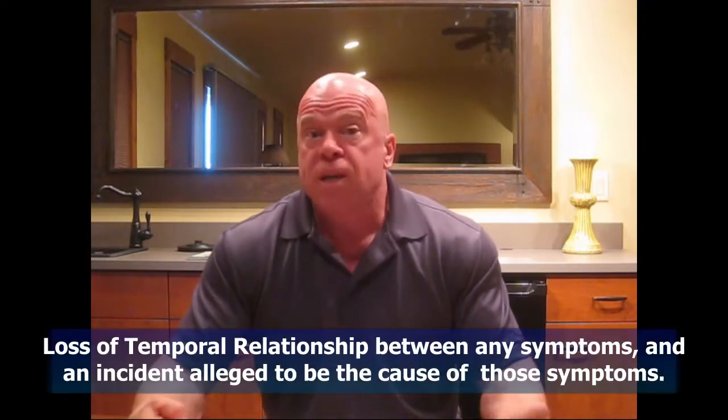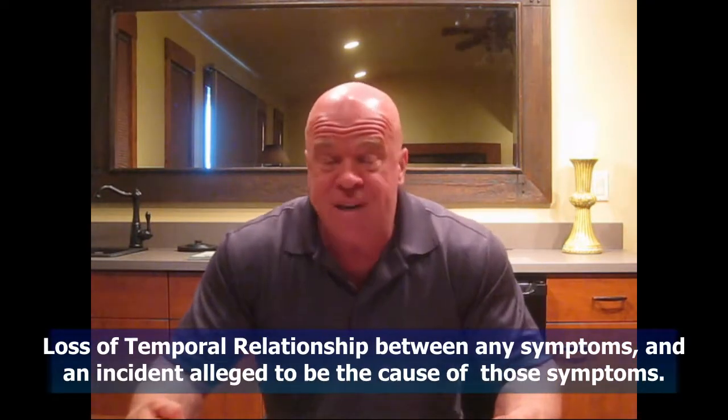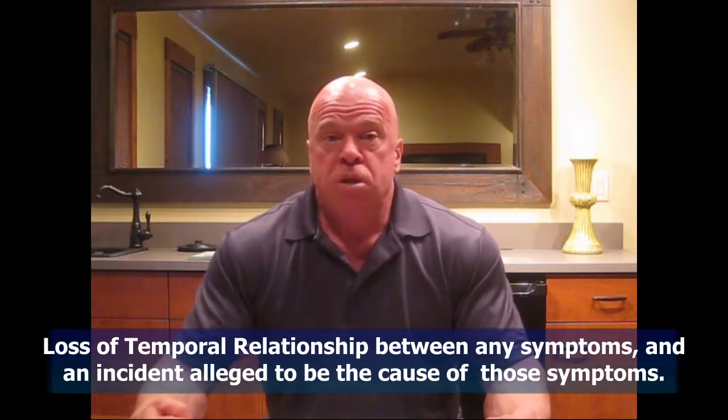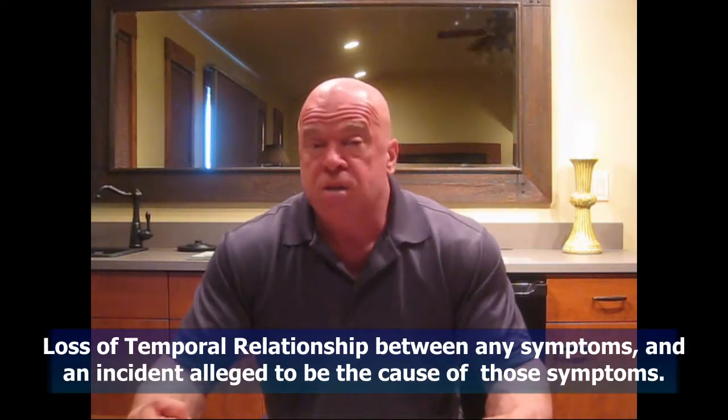So we have a 30-day gap, a 30-day delay in reporting an injury. Well, as time goes on between the alleged date of injury and the date of reporting, as that gap increases, there's what's called a loss of temporal relationship. Loss of temporal relationship. Temporal means related in time. Comes from words like temporary, is related to time.